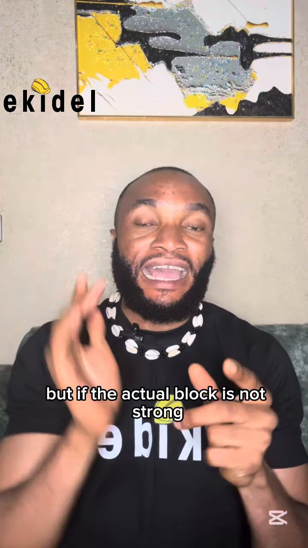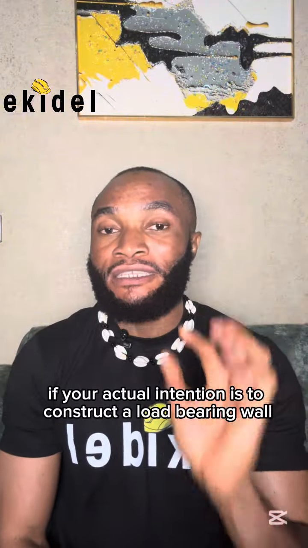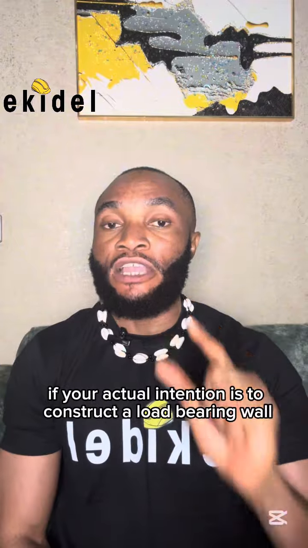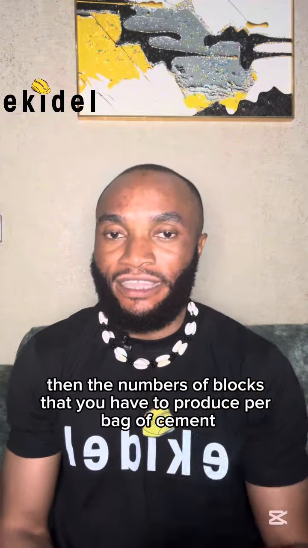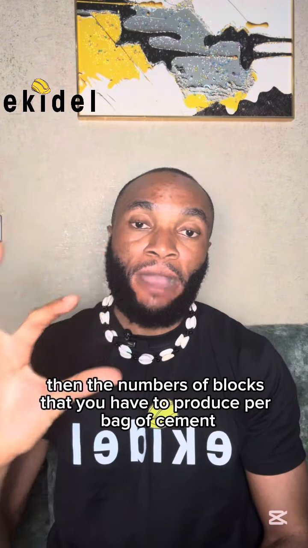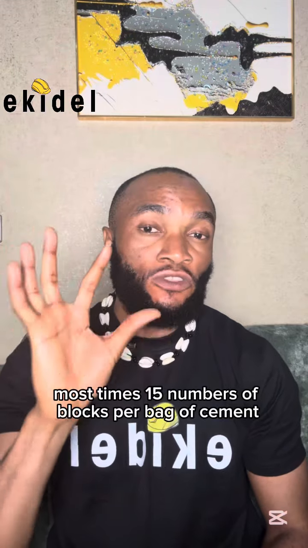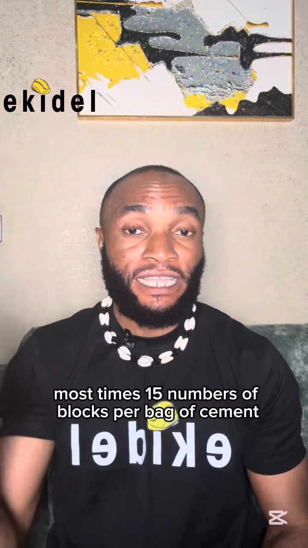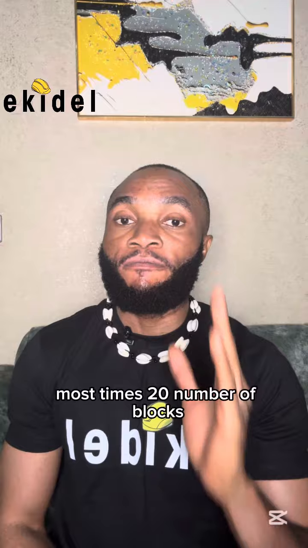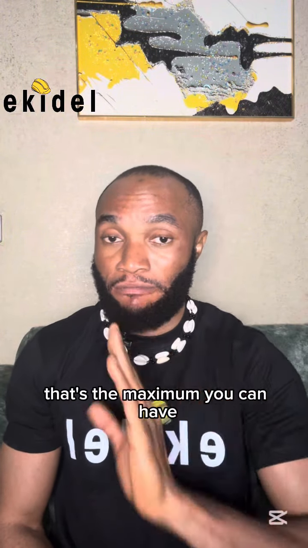But if the actual block is not strong, then you are going to have issues. And don't forget, if your actual intention is to construct a load-bearing wall, then the number of blocks that you have to produce per bag of cement will have to be reduced. Most times, 15 blocks per bag of cement, most times 20 blocks per bag of cement. The maximum you can have is 30. That's the maximum you can have.